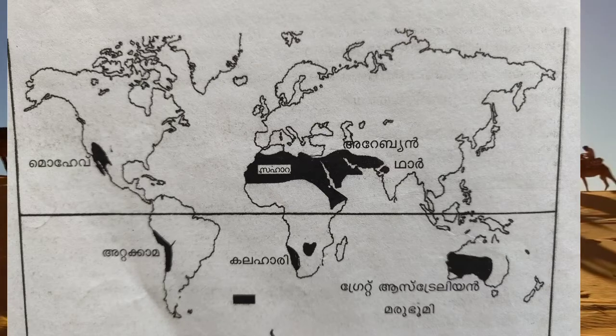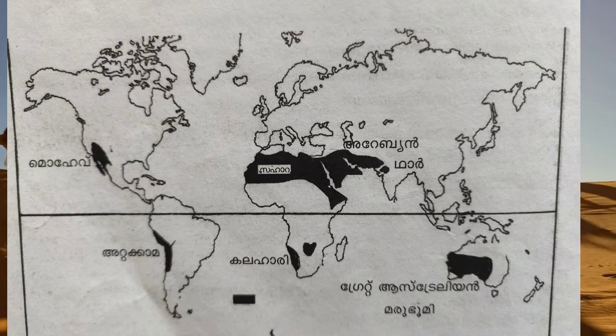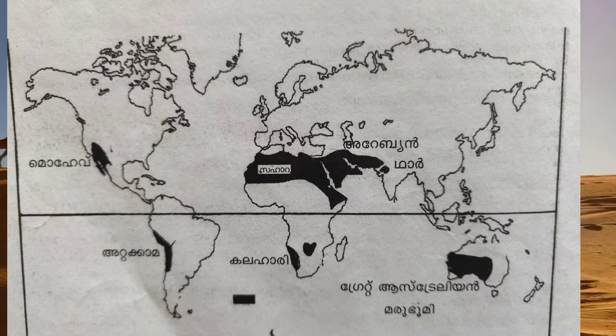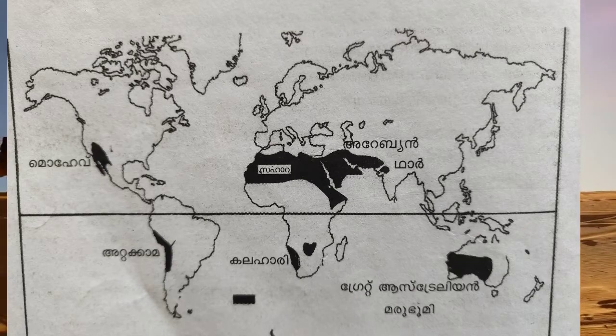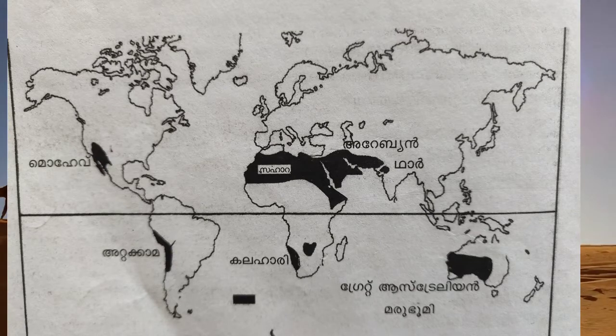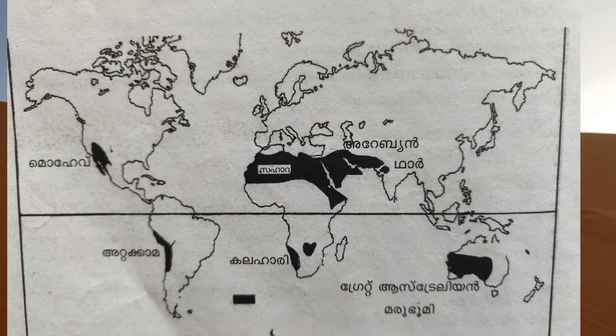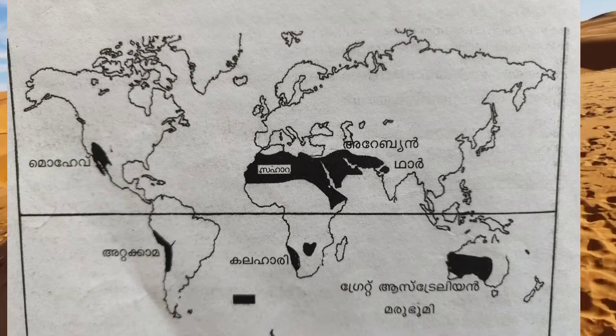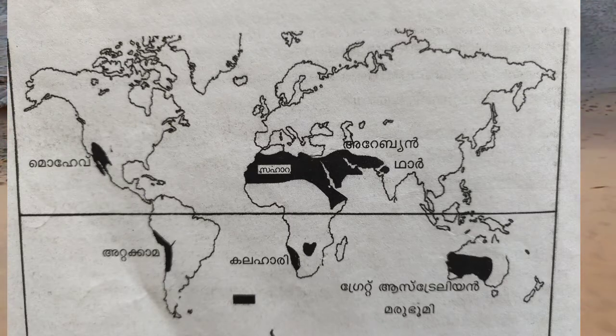Which desert lies in the African continent? Sahara. Then in Africa you can see one more desert. What's its name? Yes, very good, Kalahari. So please write Kalahari.